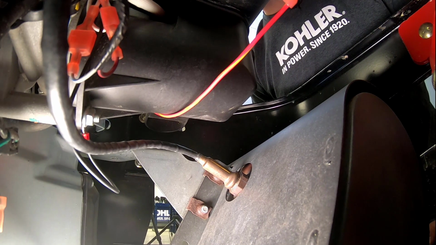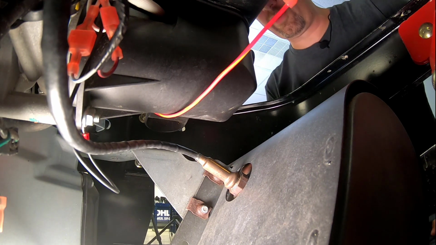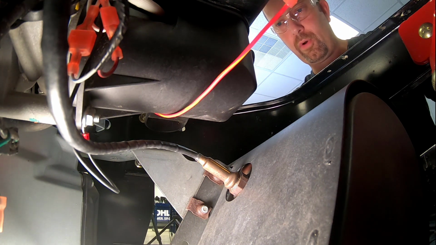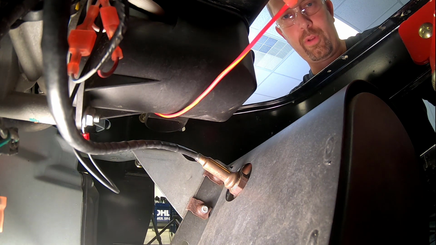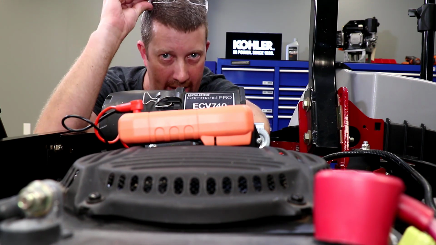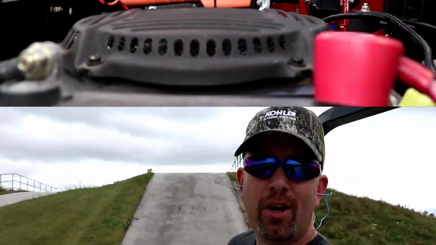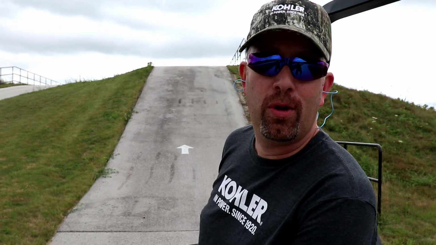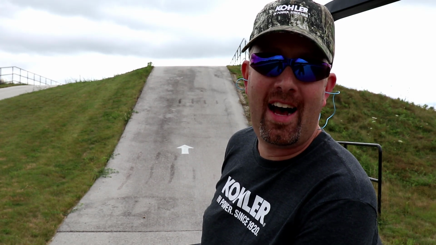The most common oxygen sensor failure today is when the oxygen sensor fails to generate rich voltage, even though the exhaust is truly rich. This failure won't be identified with multimeter testing. It'll pass every test we just performed. The only way to catch this fault is with the Kohler diagnostic system using live data.